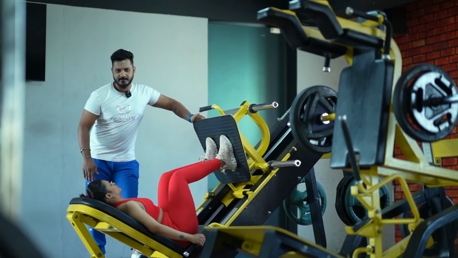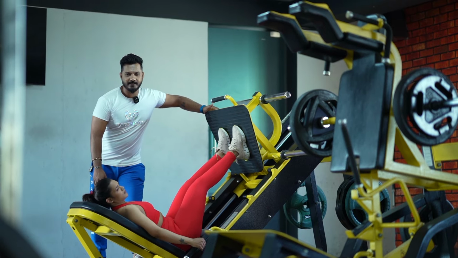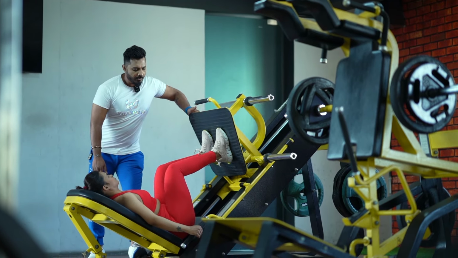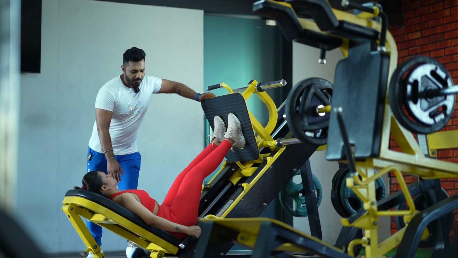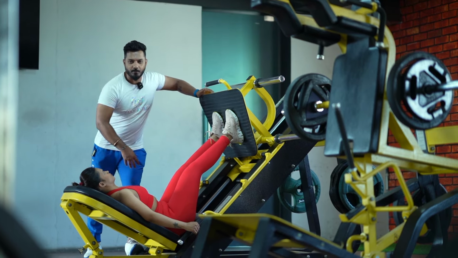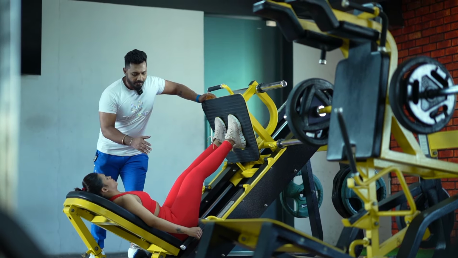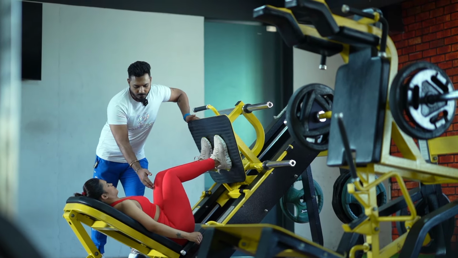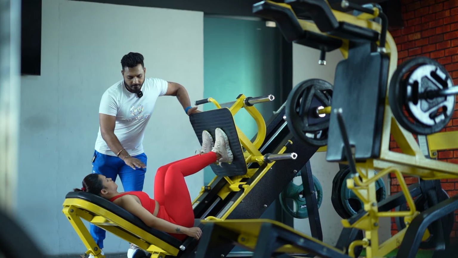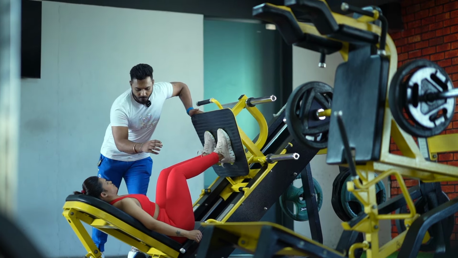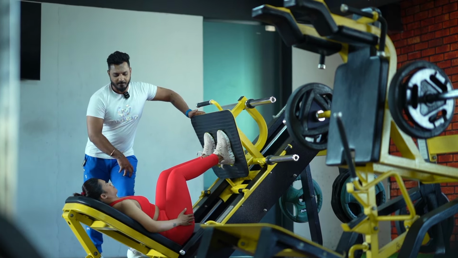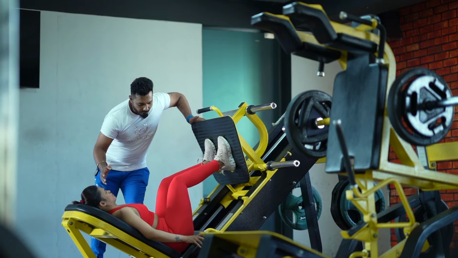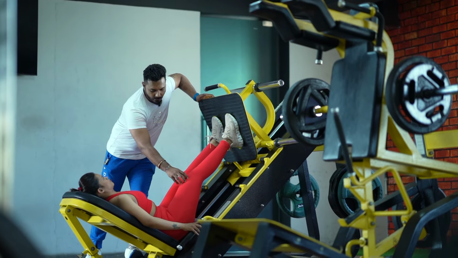So the exercise we're doing today is called leg press. The eccentric load and the concentric load is more on the quadricep muscle. When you take the weight towards your body, this is more of weight. This is eccentric load. So the load and the lengthening of the muscle is happening when this posture is there. When you push it, there is a concentric load.